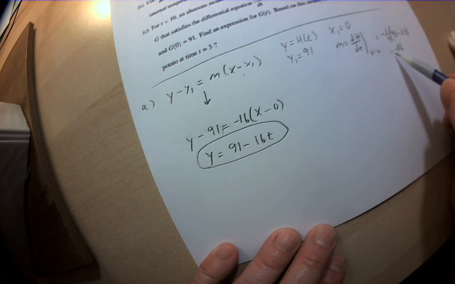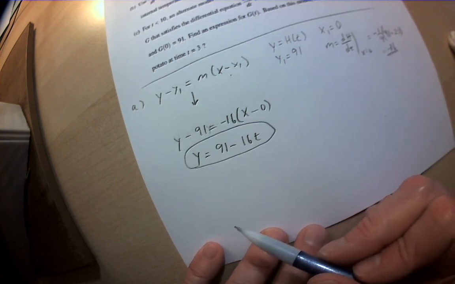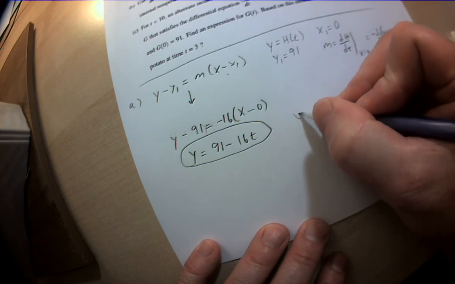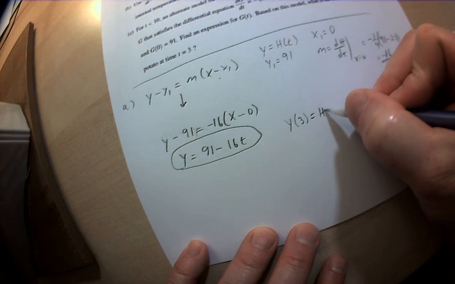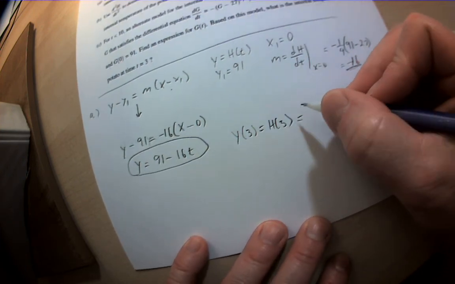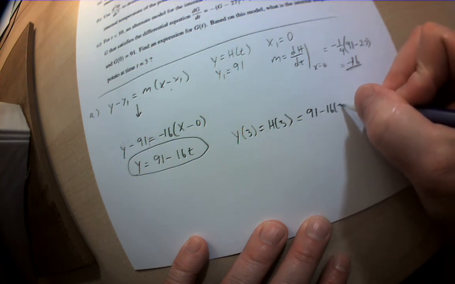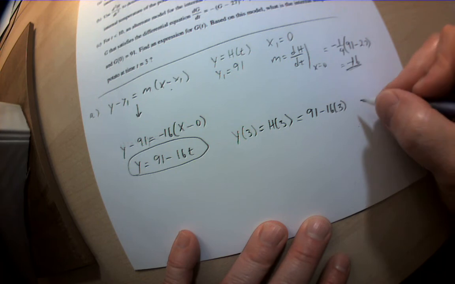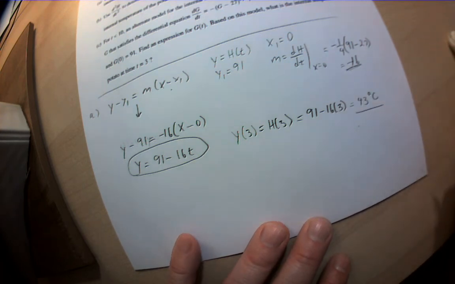Okay? 1 point to get the negative 16, 1 point to write the equation, and then guys, 1 point to use the approximation. So y of 3, which is really h of 3. It's the temperature when time equals 3. It's just 91 minus 16 times 3. And if you do that, you get 43 degrees Celsius. That's another point.